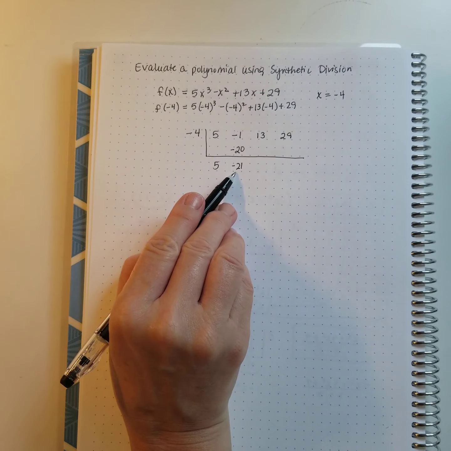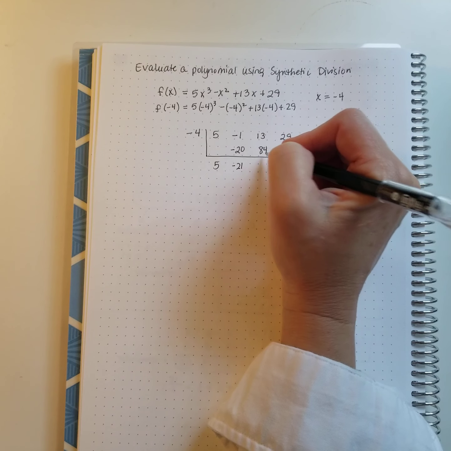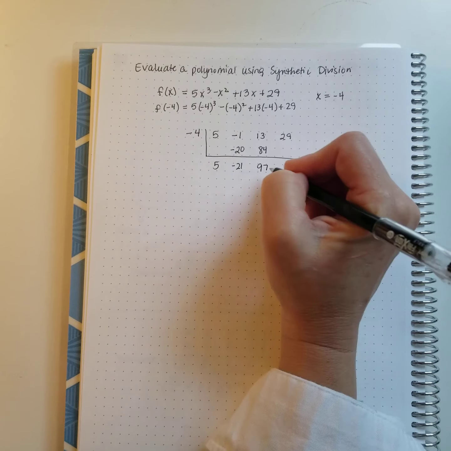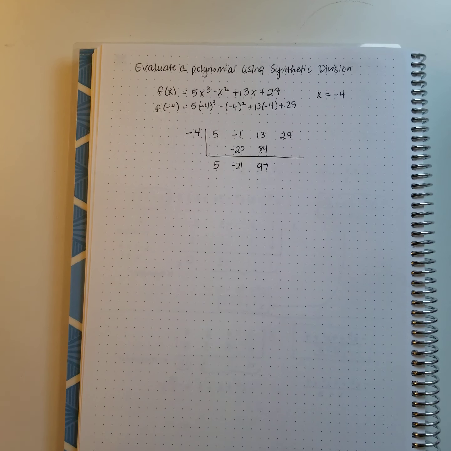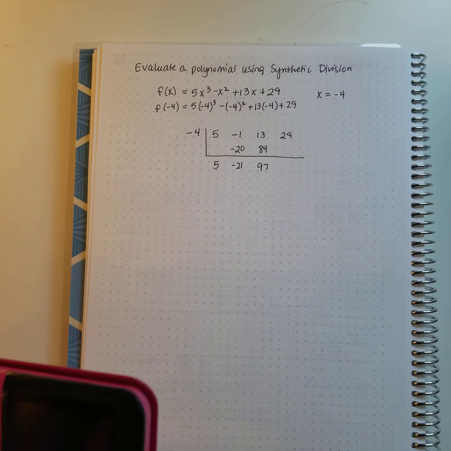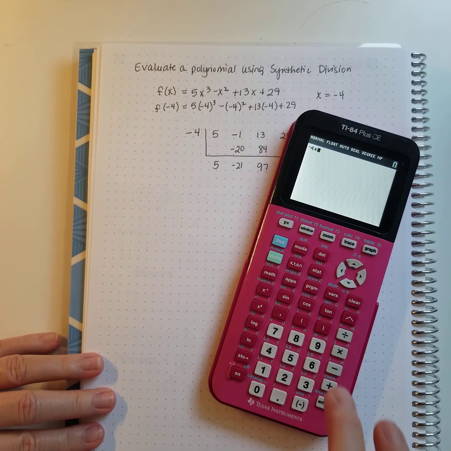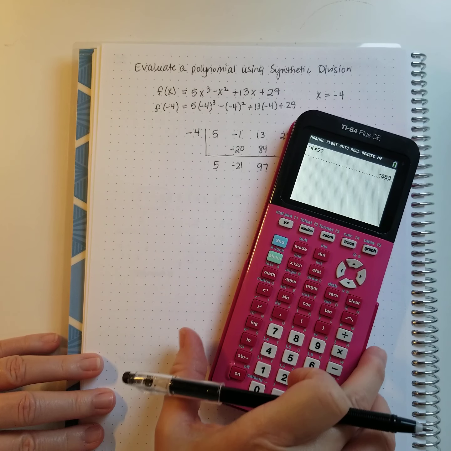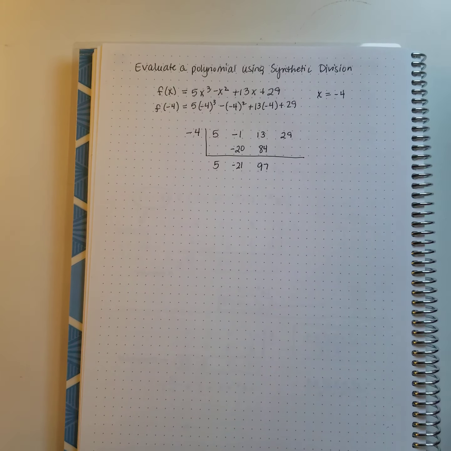-4 times -21 is going to be +84. 13 plus 84 is 97. -4 times 97, I don't know, that's a big number. So I'll get out my trusty calculator and do -4 times 97 to get -388.